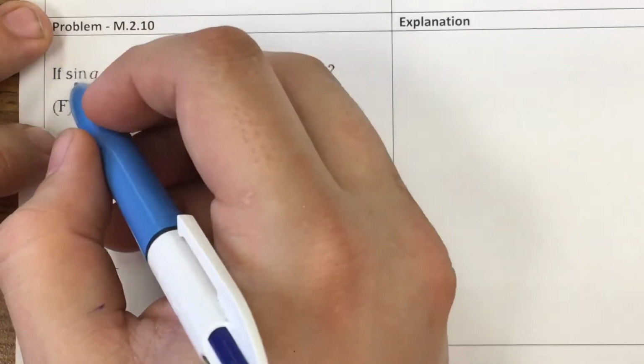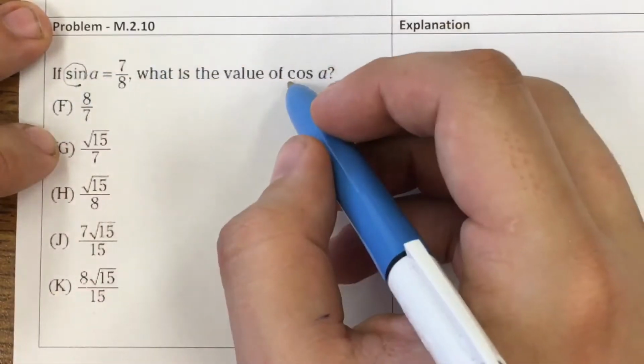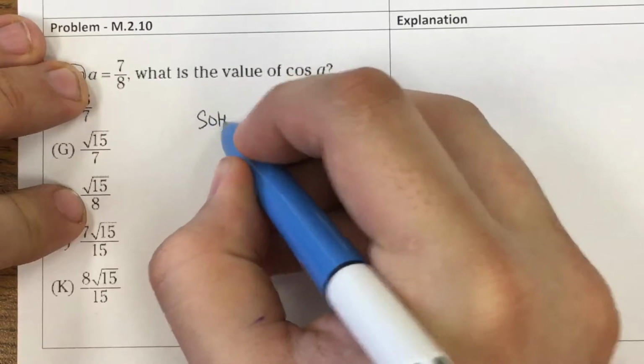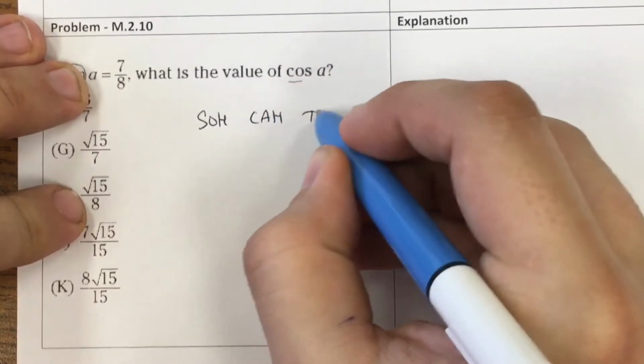M.2.10 is a trigonometry problem. And we know it's a trig problem because we see the words sine and cosine. And so the immediate place where your head should go is SOHCAHTOA.